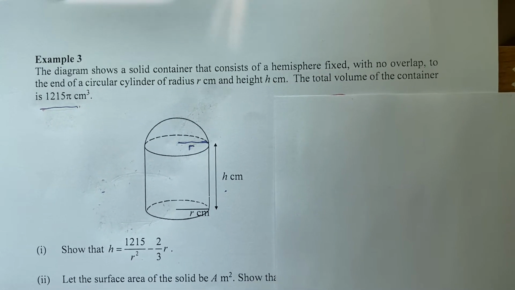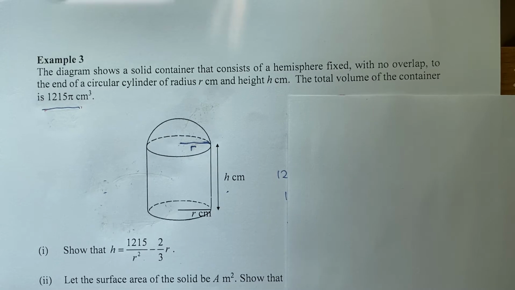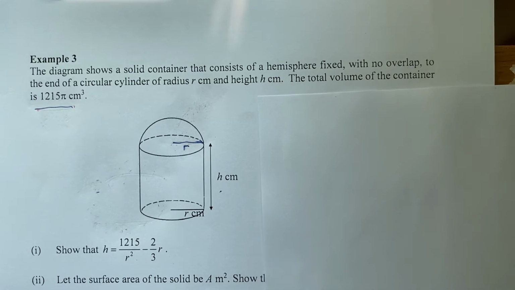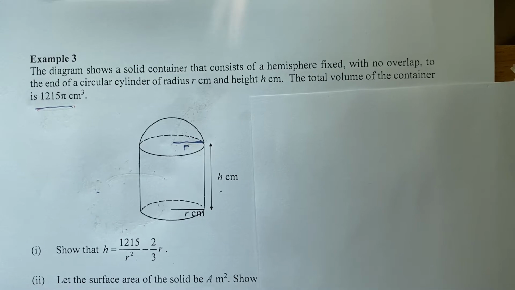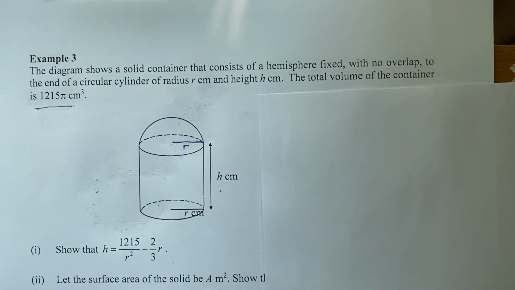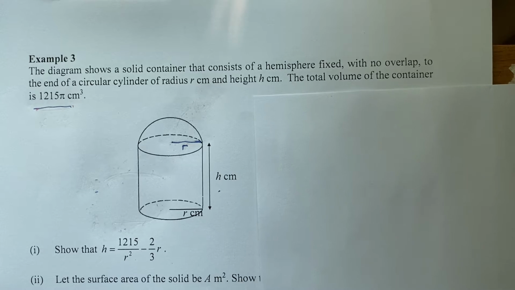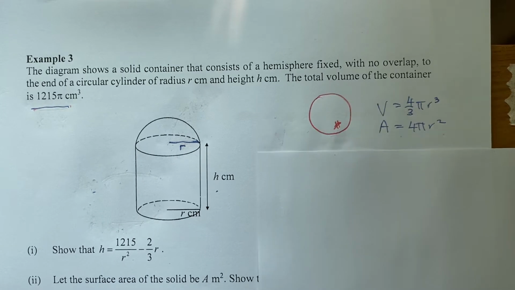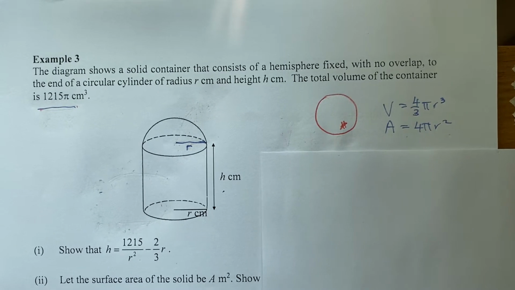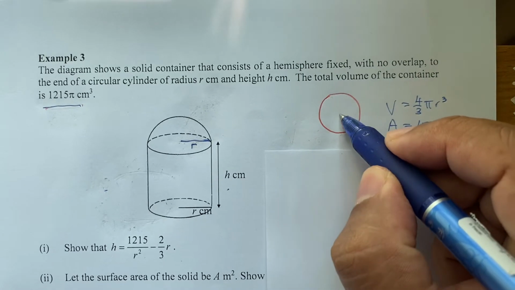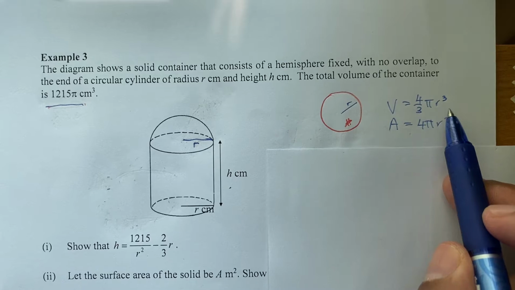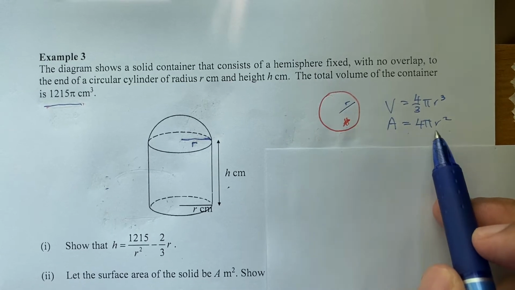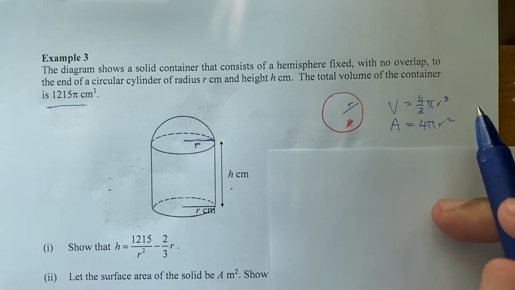The total volume of the container is 1215 pi cm cube. Now before we start, I need you to revise what is the volume and total surface area of a sphere. Now you should know that the two formulas are here. If the sphere is of radius r, the volume is given by 4 over 3 pi r cube, and the surface area is given by 4 pi r square.